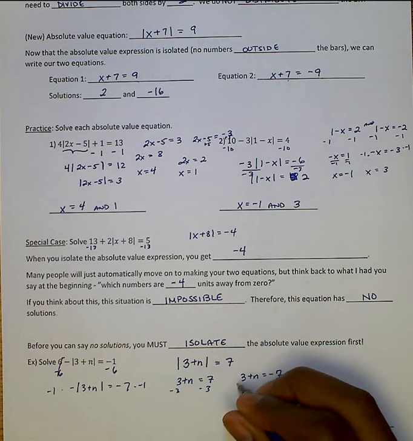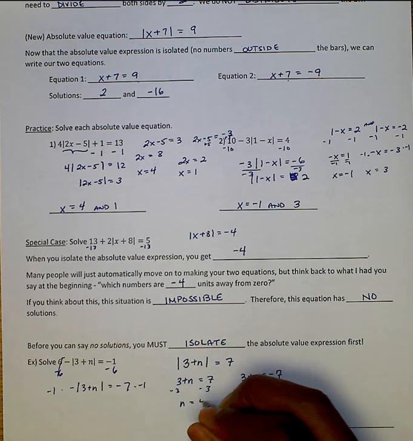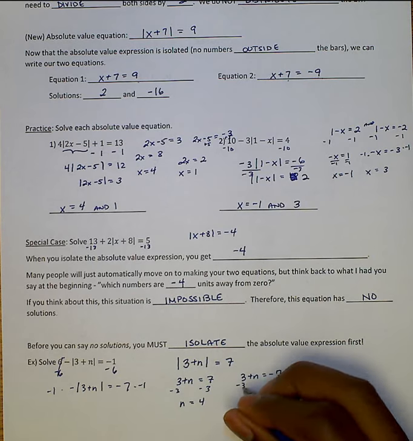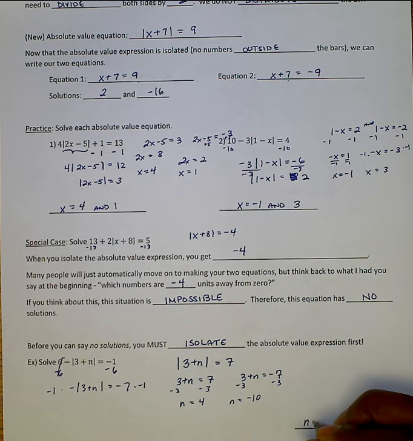Subtract 3 from both sides here. n could be 4, 7 minus 3. Subtract 3 from both sides here. n could be negative 10. So n equals 4 and negative 10.